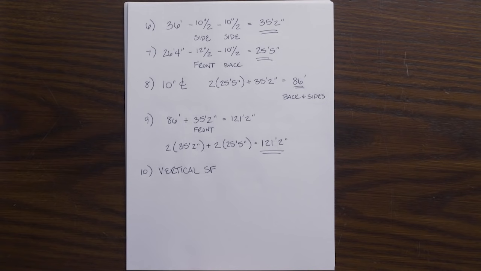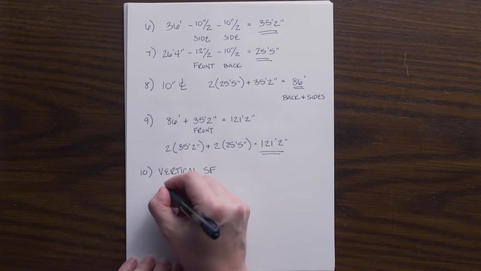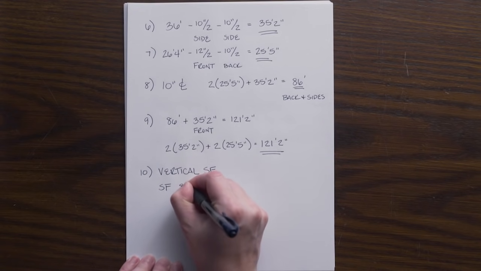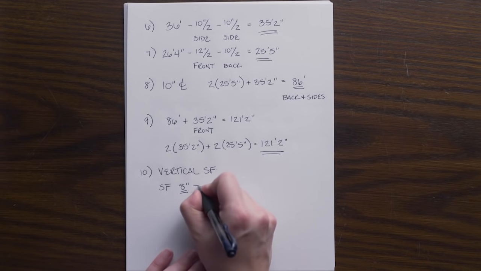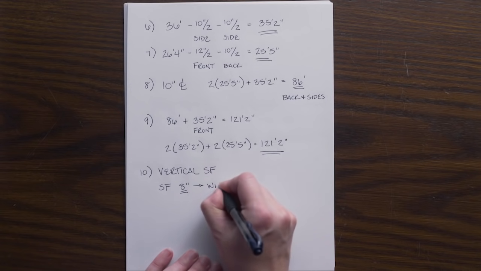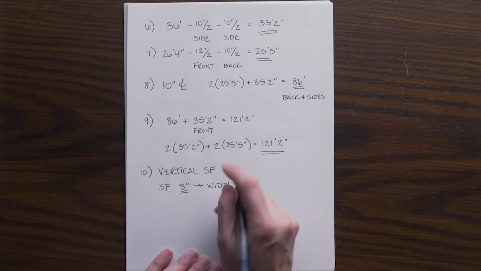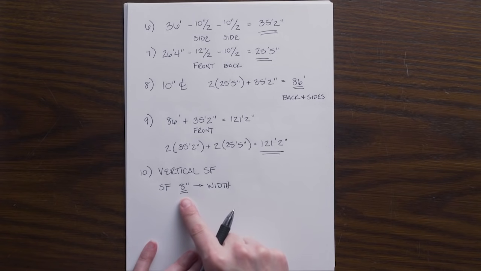So number 10 is looking at the square foot of 8-inch wall systems. Remember, when we're only given one number, this refers to the width. So we're looking at where could we possibly have 8-inch walls? Well, we have 10-inch back and side walls, and we have a 12-inch front wall. So at first glance, it appears that we don't have 8-inch walls anywhere.